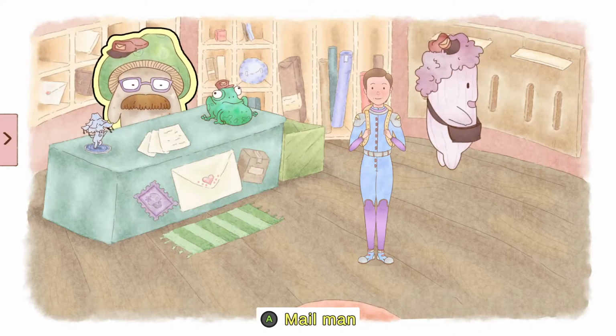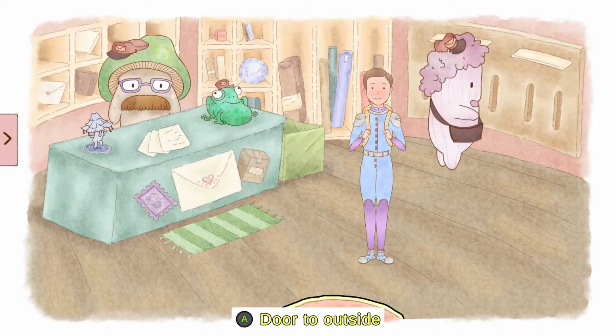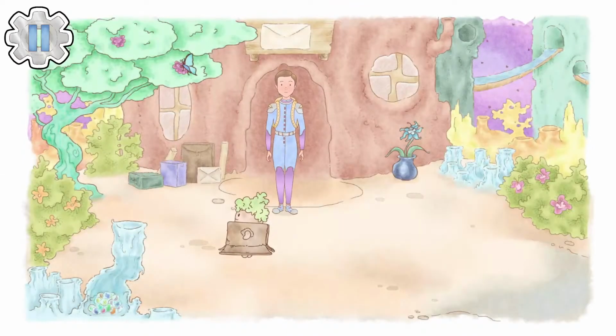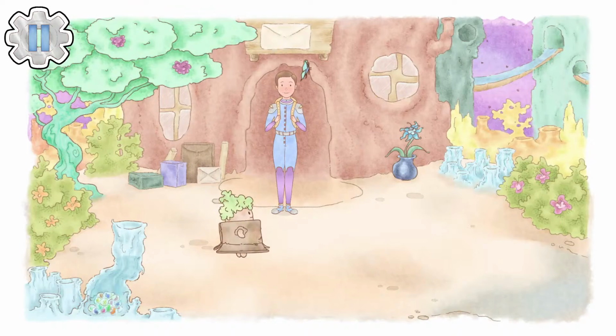Mailman. Press A to select. Door to outside. The mailman's daughter stands at the base of the tree. She is admiring the beautiful blue butterfly flying around its berries.